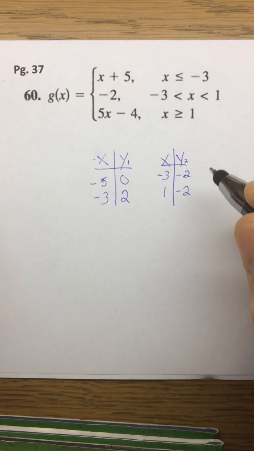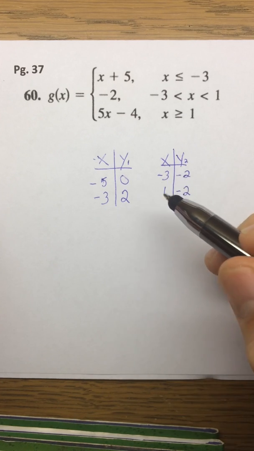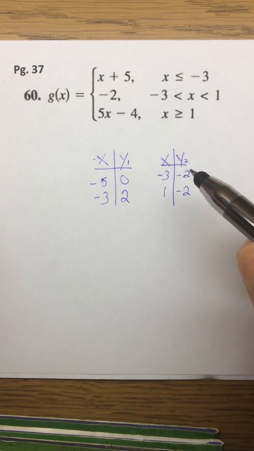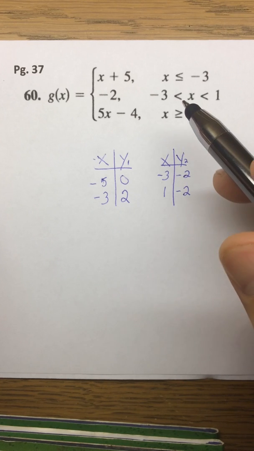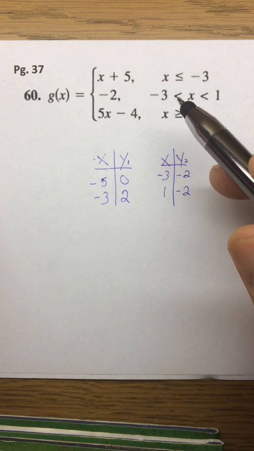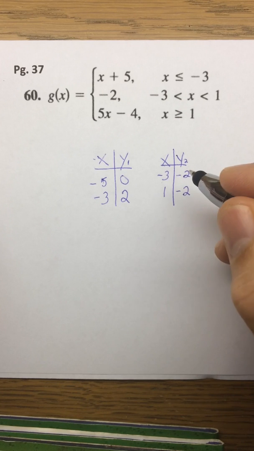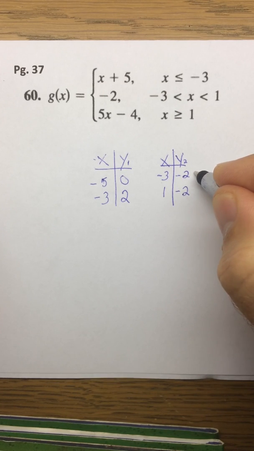These points, very crucial that I make sure I remember this, are going to be open points because you can't exactly put in negative 3. It just says x greater than negative 3. So you can't put in negative 3. So I like to give myself a little note to the side of this point. There, open point.